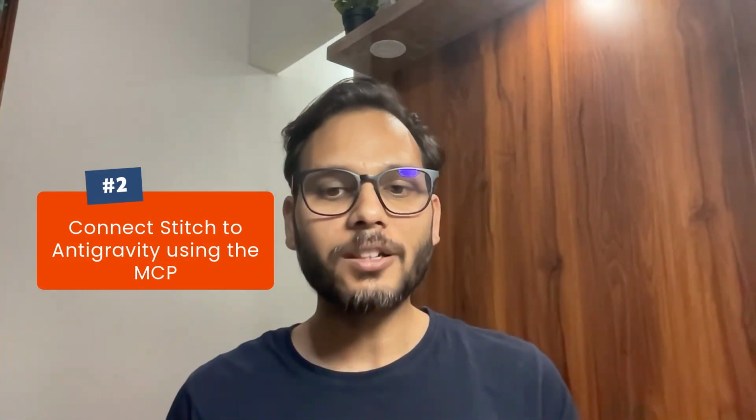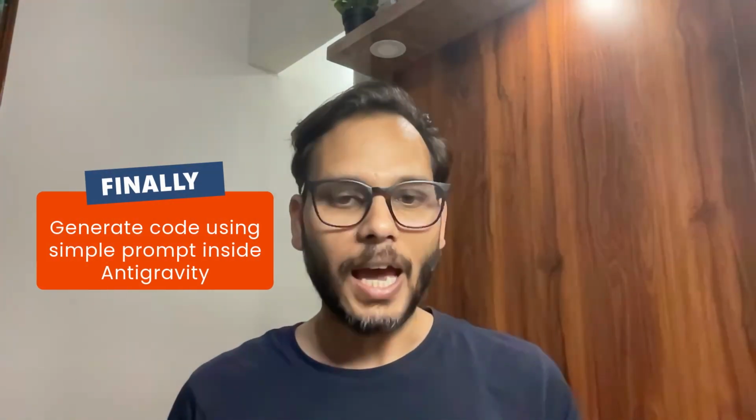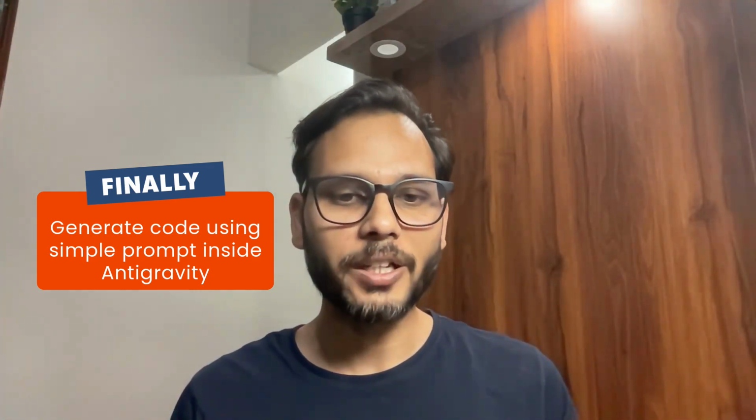Here is exactly what we are going to cover in this quick tutorial. First, we'll start by generating the entire UI for our to-do application directly inside Stitch. Second, I'll show you how to connect Stitch to Antigravity using the Model Context Protocol, or MCP, so they can communicate seamlessly. And finally, we'll use a simple prompt to automatically generate the working code directly from the UI we just built in Stitch. It's a fast, efficient workflow and it won't cost you a dime. So let's jump right into the dashboard and get started.